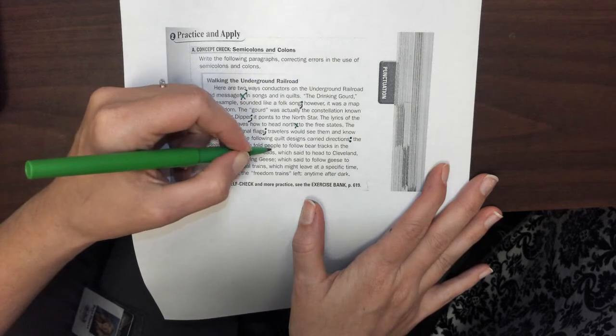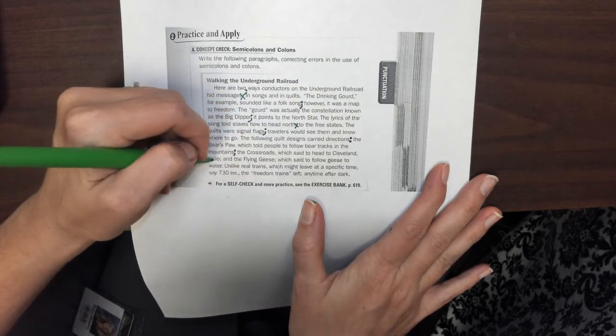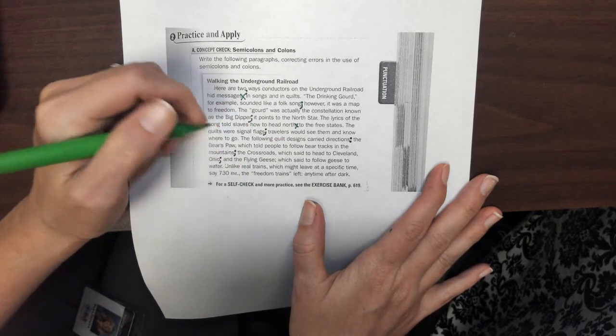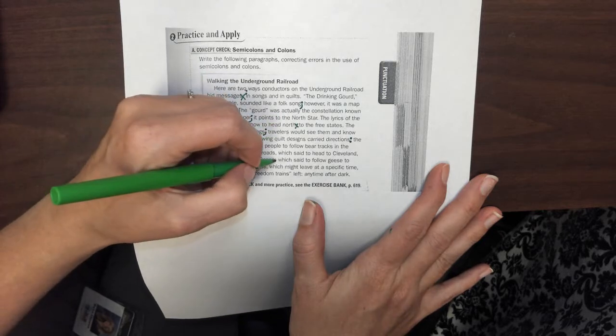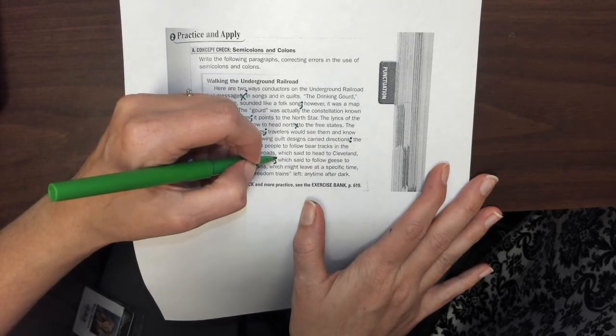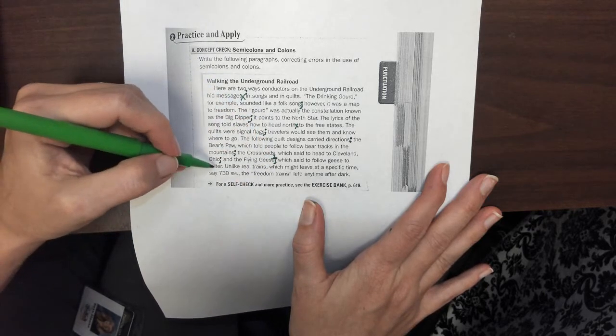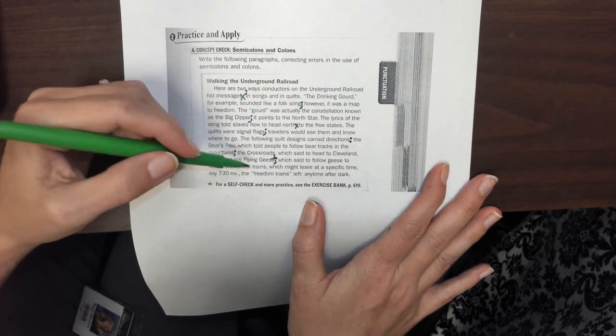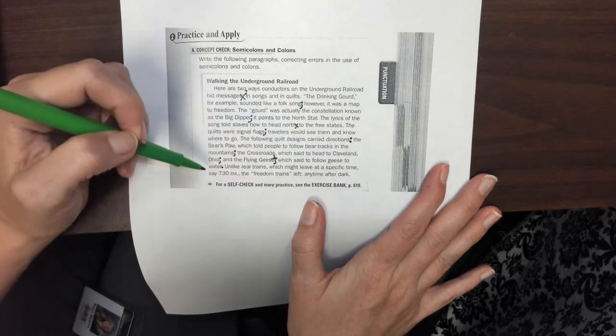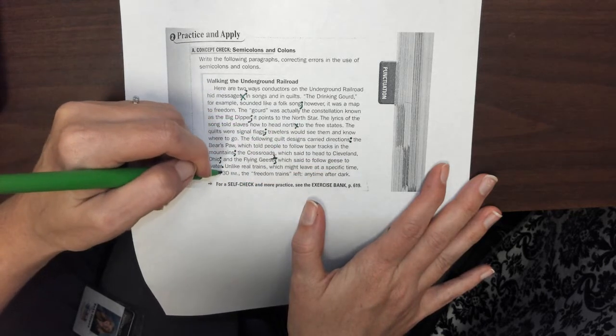The crossroads, comma, which said to head to Cleveland, Ohio, semicolon. And the flying geese, comma, not a semicolon, so get rid of that semicolon, which said to follow geese to water, period. Unlike real trains, which might leave at a specific time, say 7:30 p.m., here we have time.